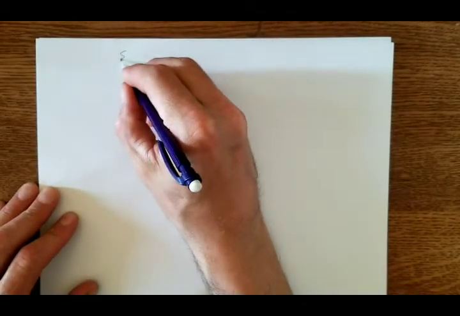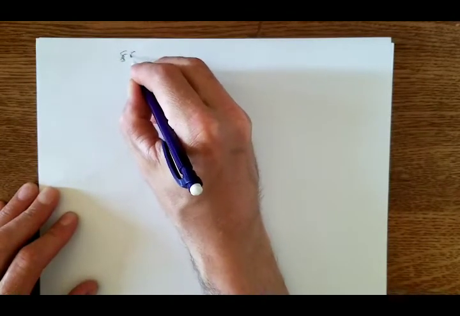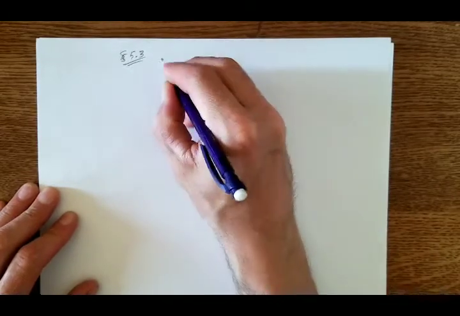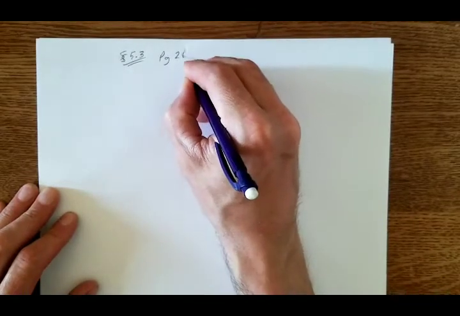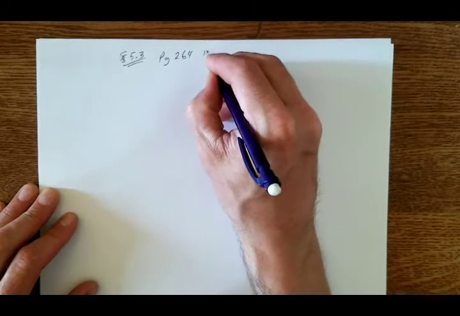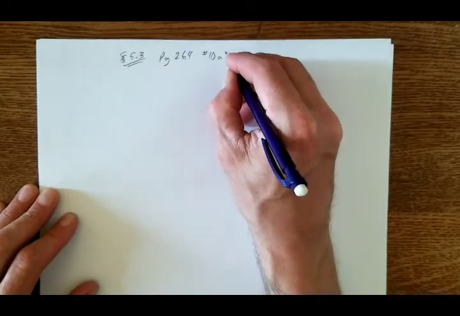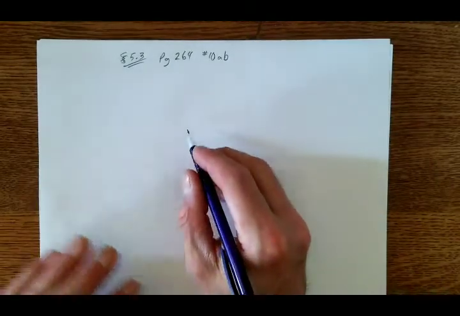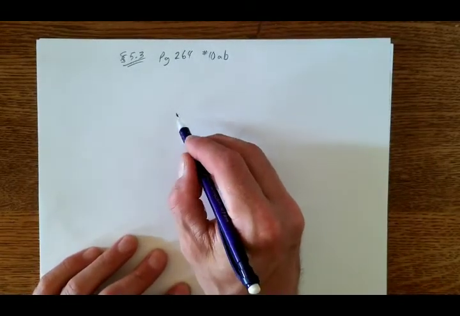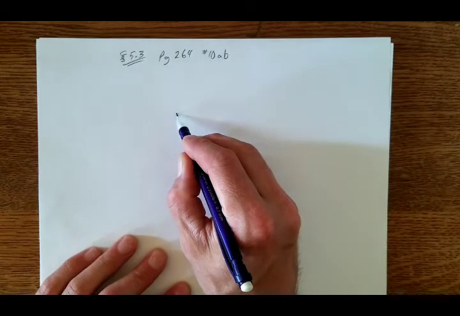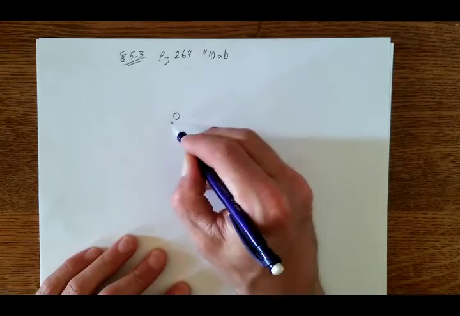Hi, I'm helping with section 5.3, and this is on page 264, and we're doing number 10, A, B. And so in the textbook they have a lighthouse that is shining a light.